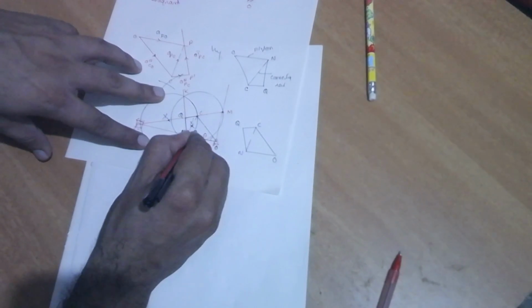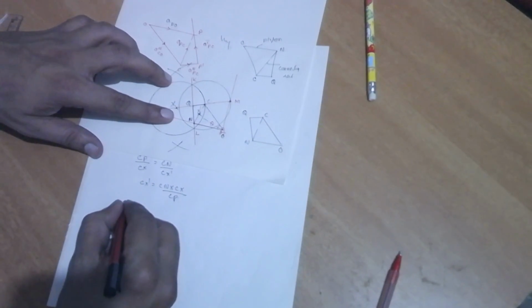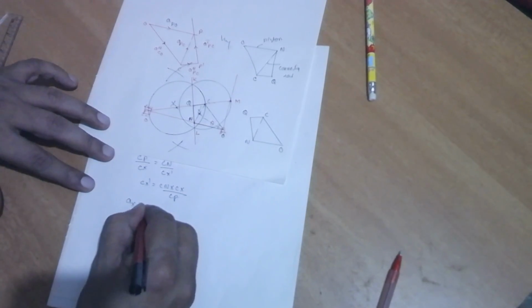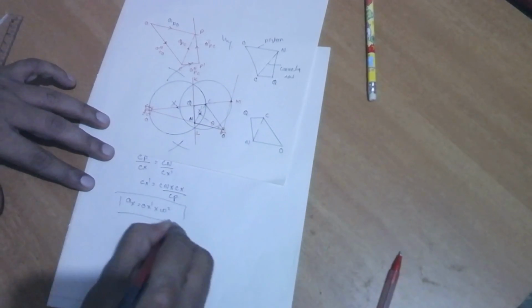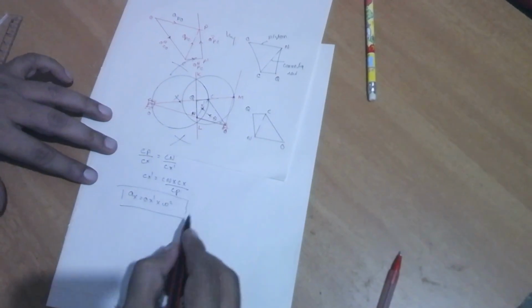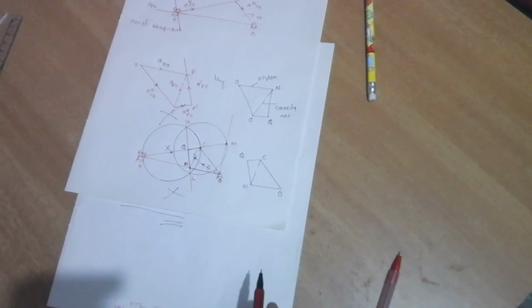And if we want to find out the acceleration of this one, it can be found: A X is equal to O X dash into omega square. Acceleration of this one. This completes your Klein's construction. Thank you very much for listening.